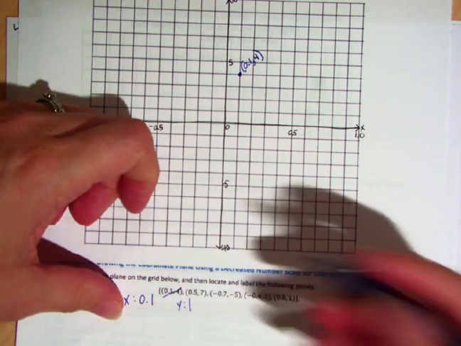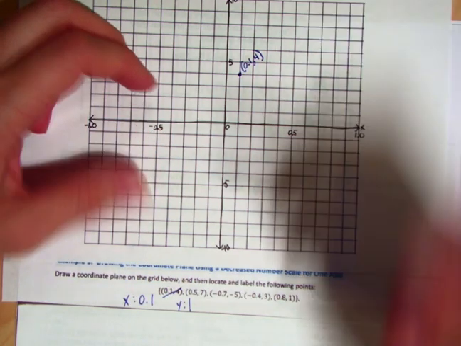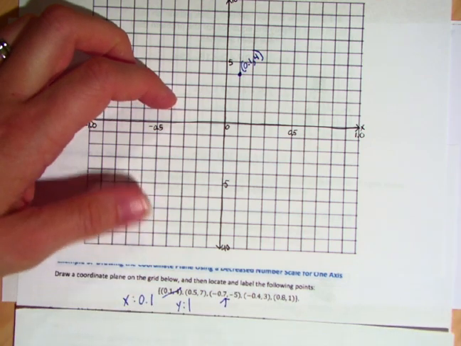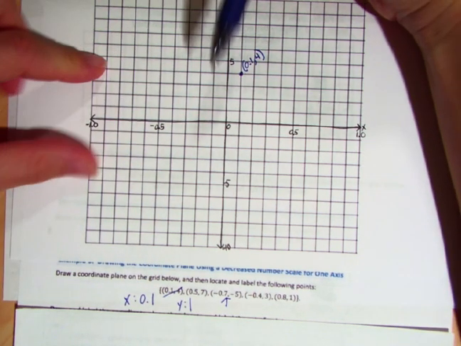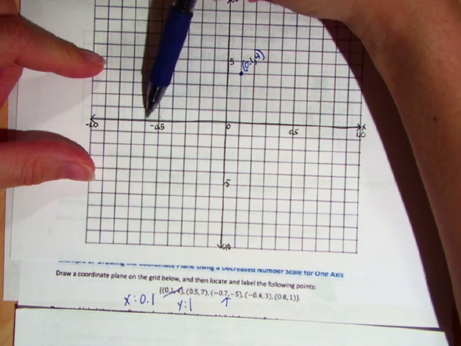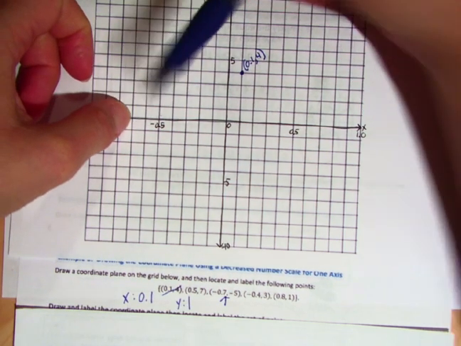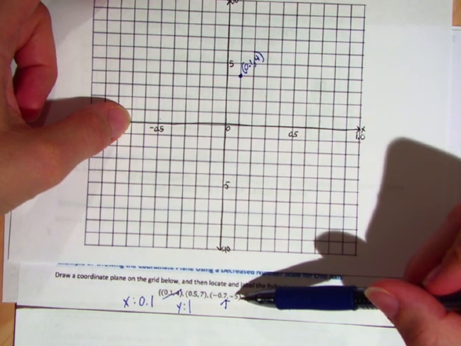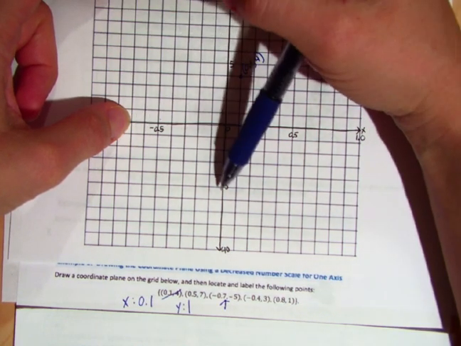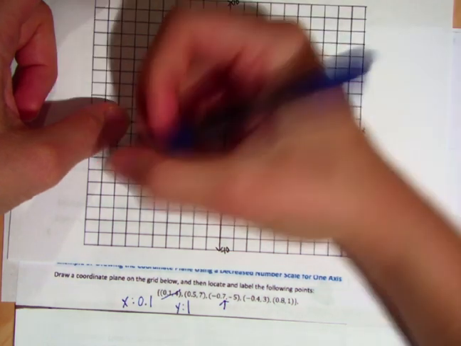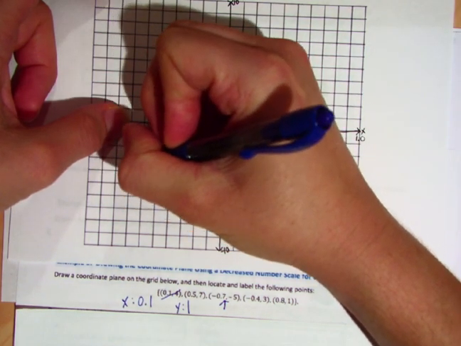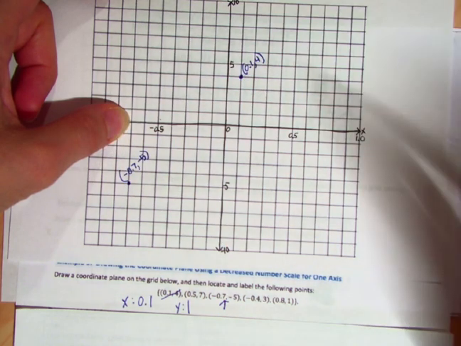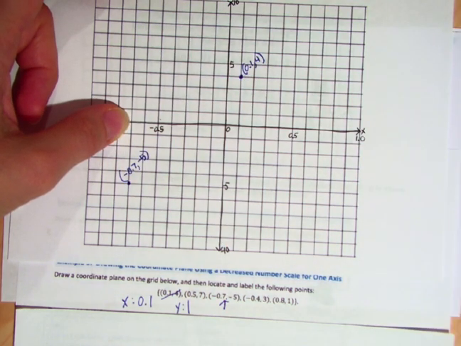It's a little bit trickier when you get those decimals. I'm going to skip over them. We're going to do this one right here, which is a good practice one. We have a negative 0.7, so here's 0.5, 0.6, 0.7, and up or down on the y, negative 5. So we're going to go down. There, it's marked for me. Very good. So this is negative 0.7, negative 5. Don't forget, you always have to have those parentheses in there.